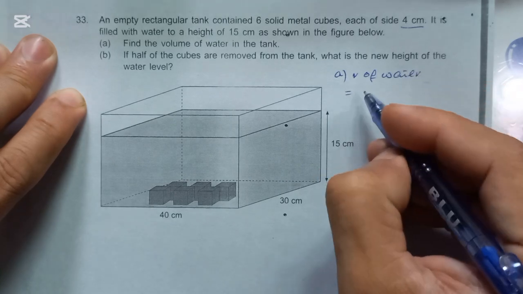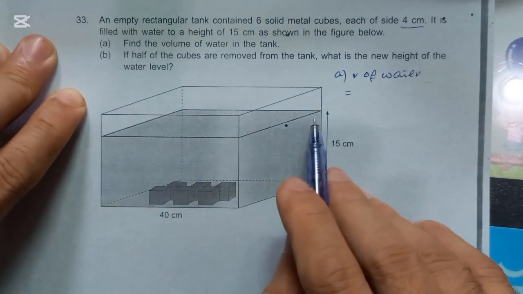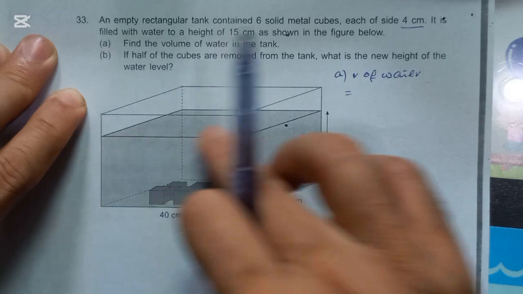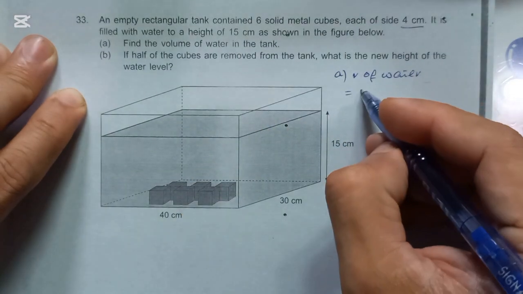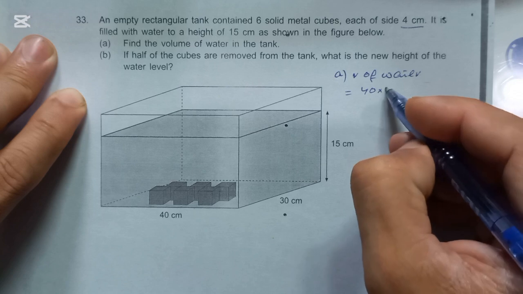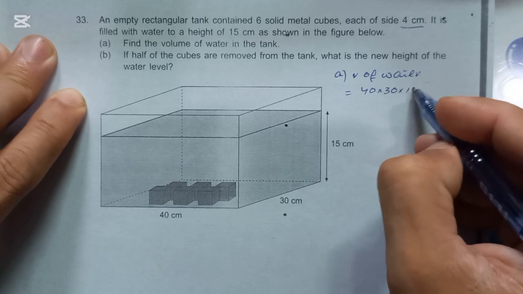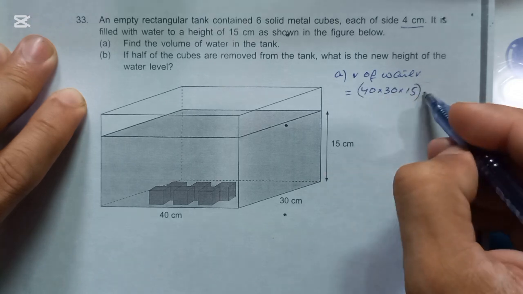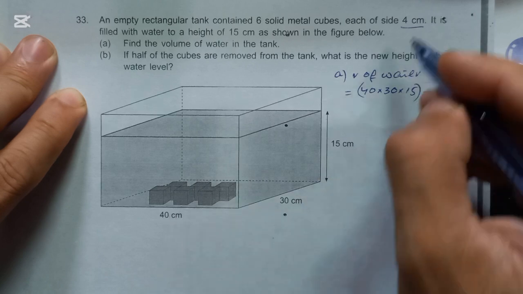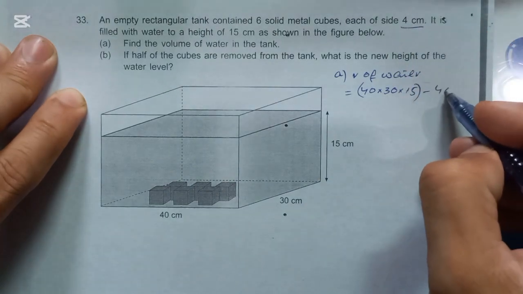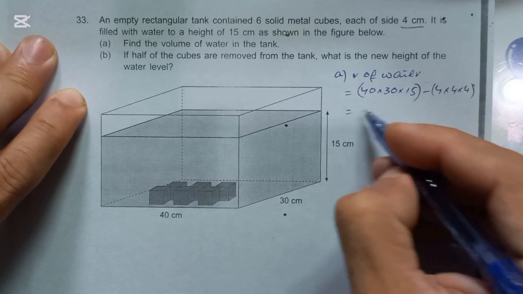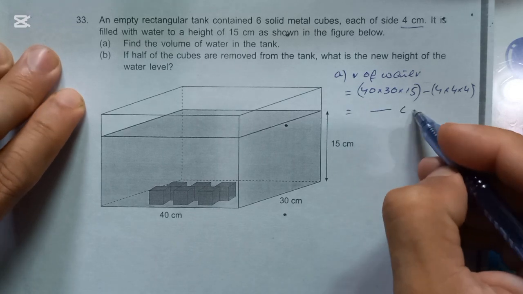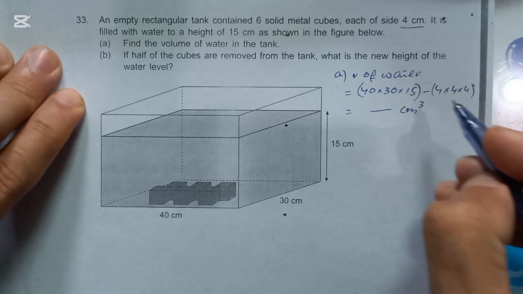That will be equal to the volume covered by the water and the cubes, that is 40 into 30 into 15, minus the cubes, where each side is 4, so 4 into 4 into 4. Solve it on the calculator, you will get the answer. The unit will be centimeter cube.